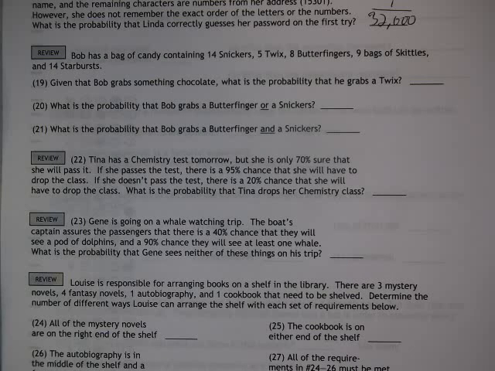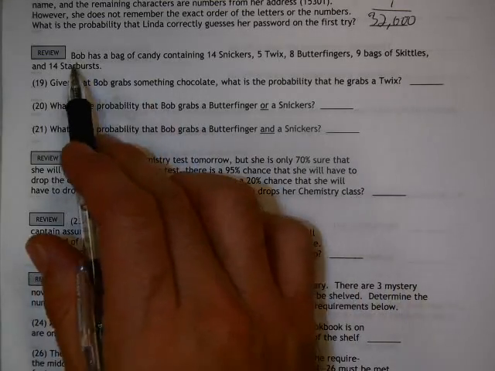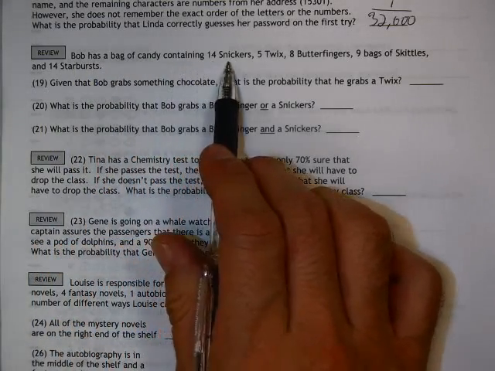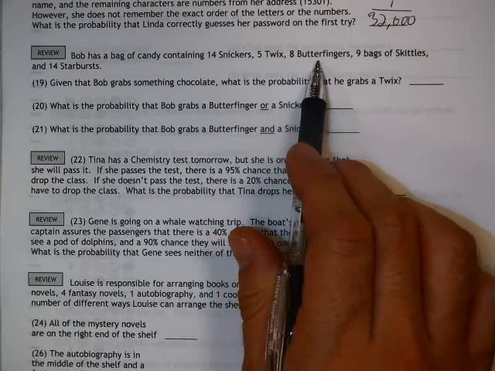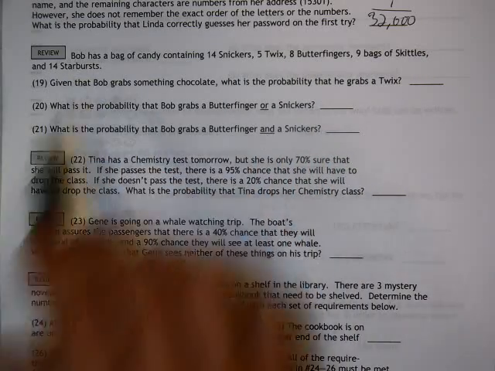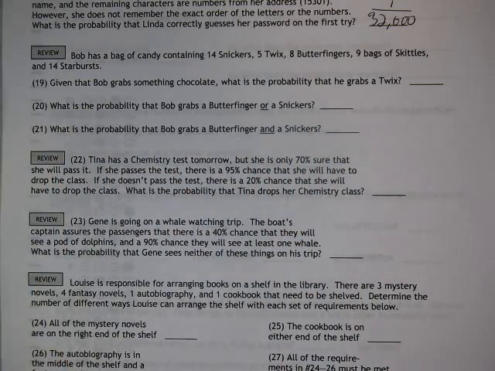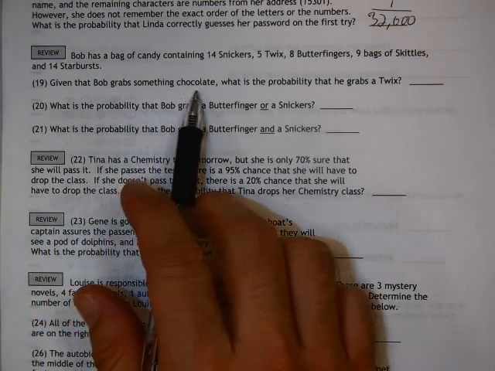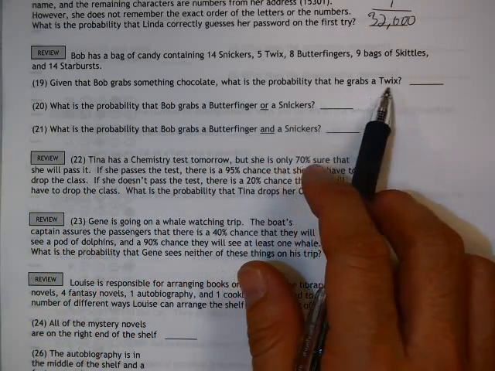Algebra 2 Worksheet 31.1 on the back, numbers 19, 20, and 21 all have to deal with this bag of candy, and we're working probabilities for all these three problems. Bob has a bag of candy containing 14 Snickers, 5 Twix, 8 Butterfingers, 9 bags of Skittles, and 14 Starbursts. Number 19. Given that Bob grabs something chocolate, what is the probability that he grabs a Twix?